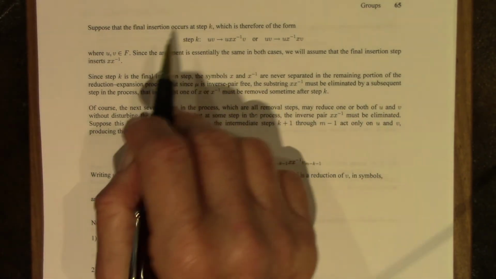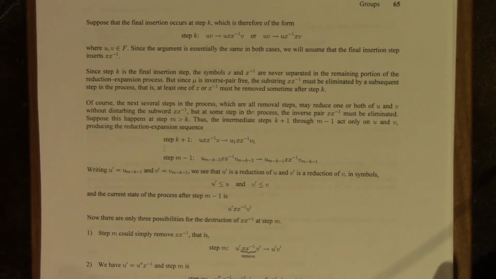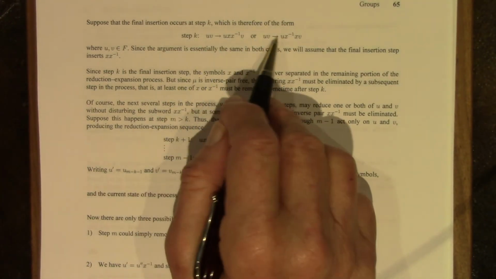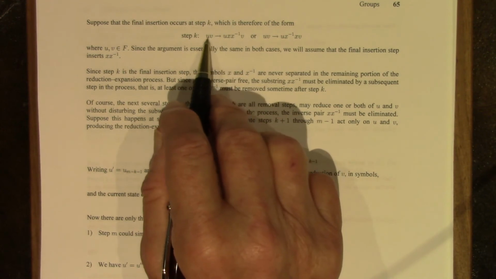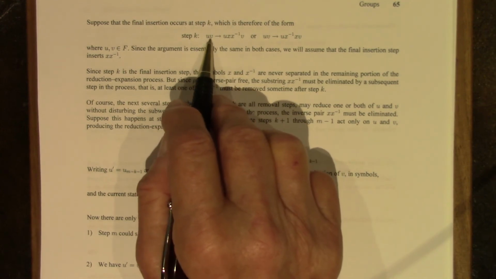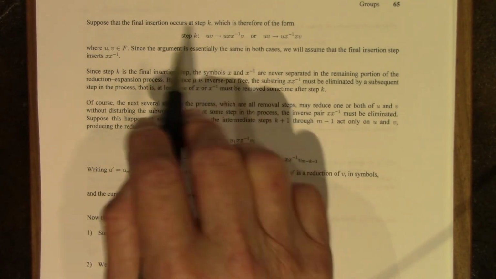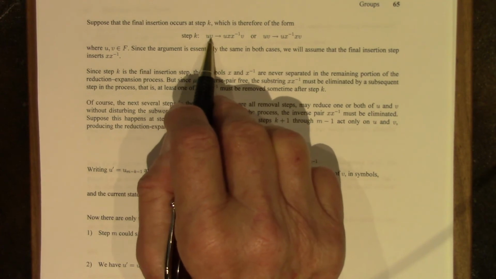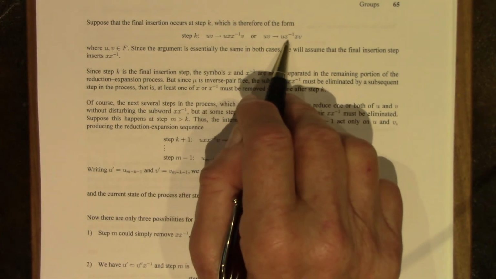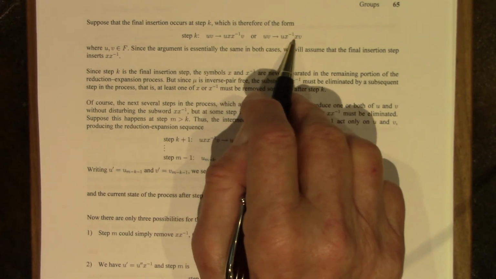Well, suppose that the final insertion occurs at step K in the reduction expansion sequence. So step K has one of two forms. There's a word, and write it as UV, and you insert XX inverse between U and V. One of these two might be empty. Or you insert X inverse X.